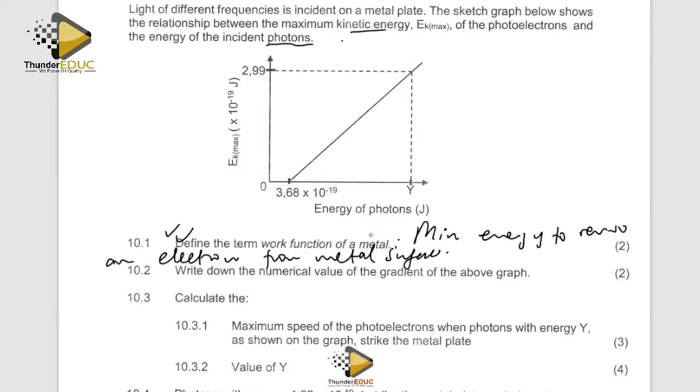Now they're asking us to write the numerical value of the gradient. So what's happening here with the gradient? The energy of the photons and the EK max. So EK max over the energy of the electrons. Which constant is that? It's the numerical value.